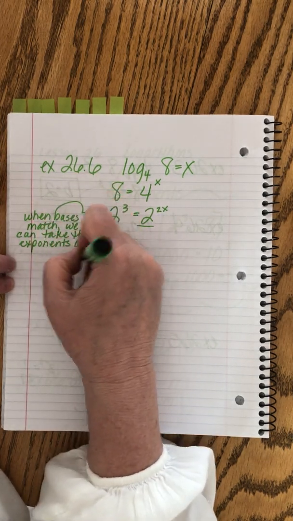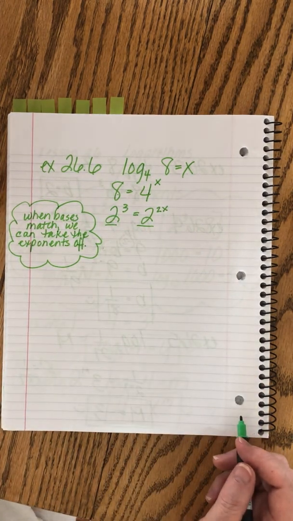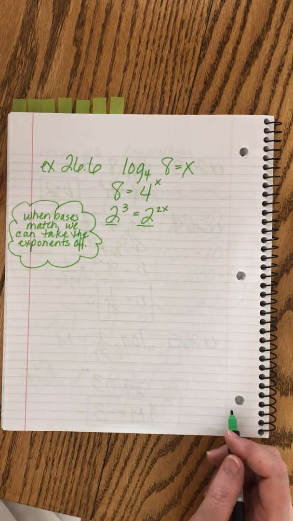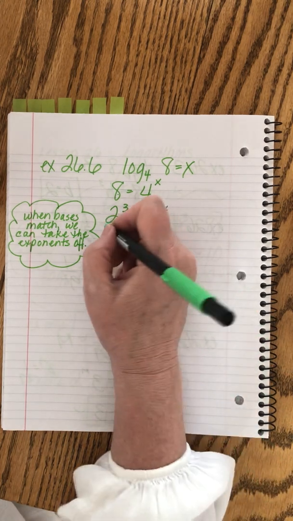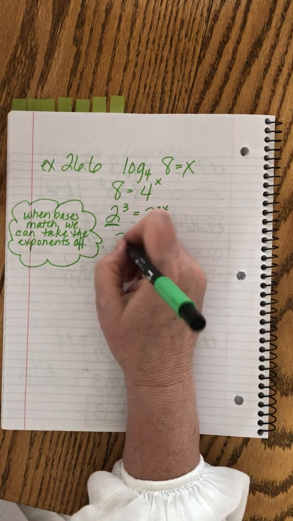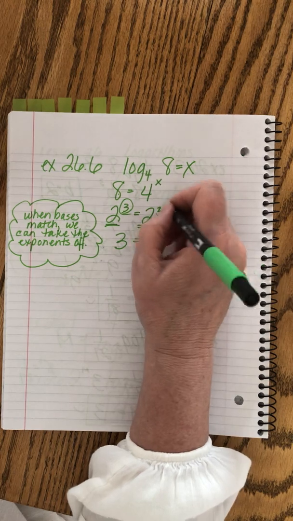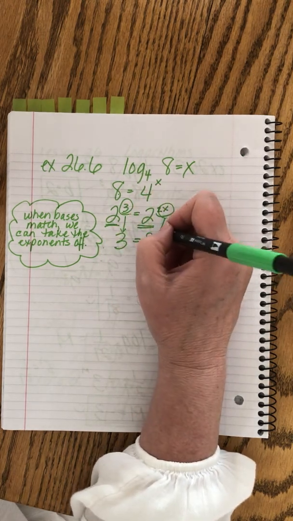When the bases match, we can take the exponents off. What in the world am I talking about? I will show you. See how we made these bases match? They're both 2's. Now we can just say 3 equals 2x. I'm just taking the exponents off.